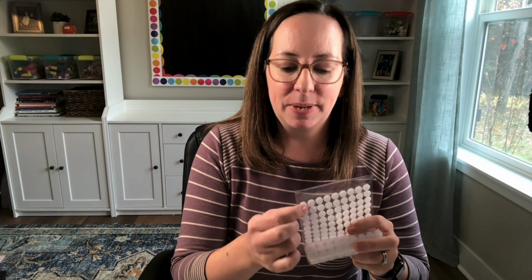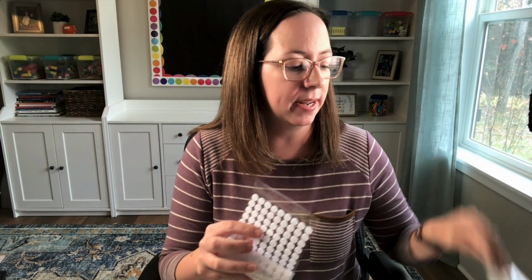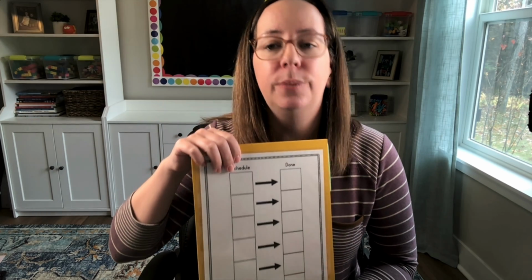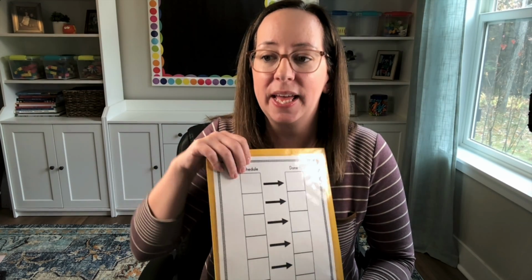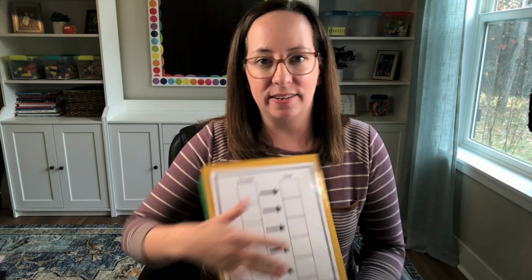They're great. My biggest suggestion is keep the soft side of the Velcro on your picture cards and the hard side of your Velcro, the rough side, on your schedule, or vice versa. That's just how I do it. But that way, all your boards have one kind of the Velcro and all your pieces have the other kind of the Velcro, so you can mix and match and use them interchangeably that way.